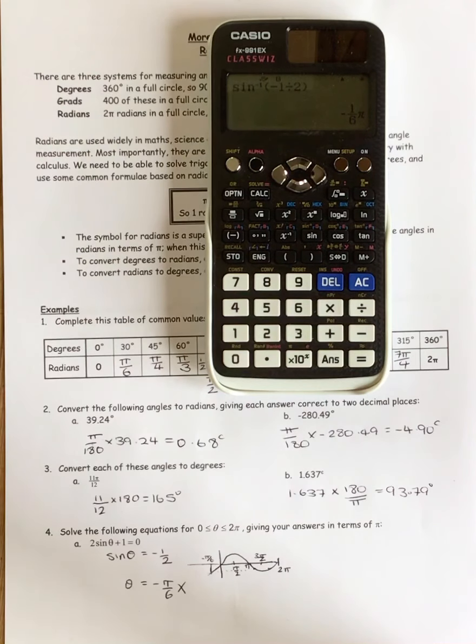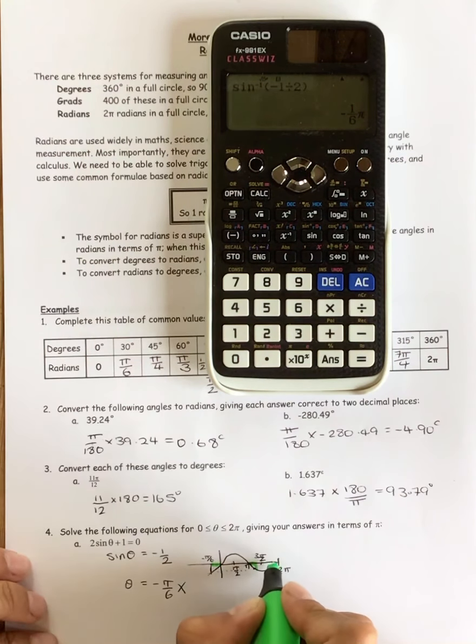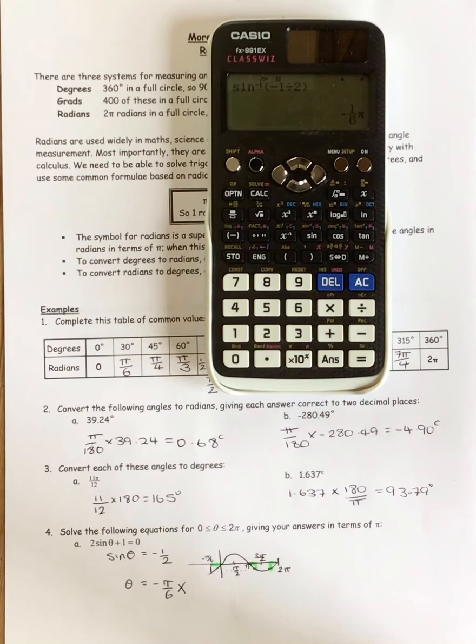Now I need to use the symmetry of the graph here to help me to find those values. So I know that if this distance here from the origin to my solution is pi over 6, then from my x-intercept to my solution will also be pi over 6, and from my other x-intercept to this value will also be pi over 6.